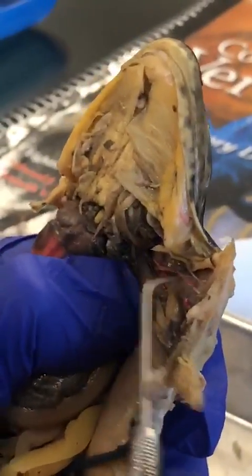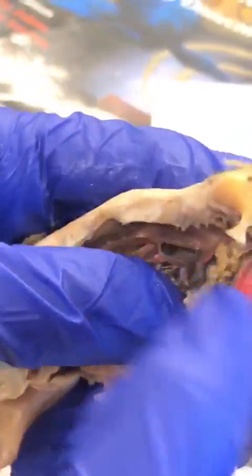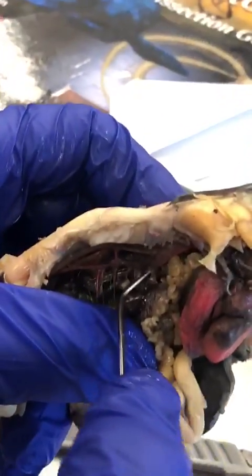Yeah, the subclavians are over here under the clavicle. They're all just there. 1, 2, 3. It's a bunch of them. And it also goes into the dorsal aorta. The first offshoot of the dorsal aorta.